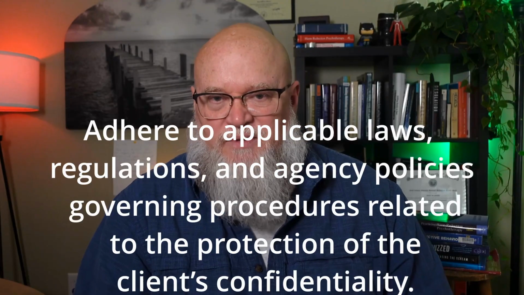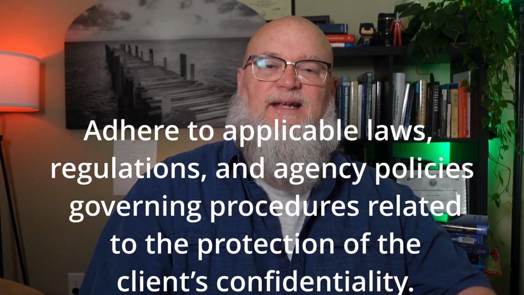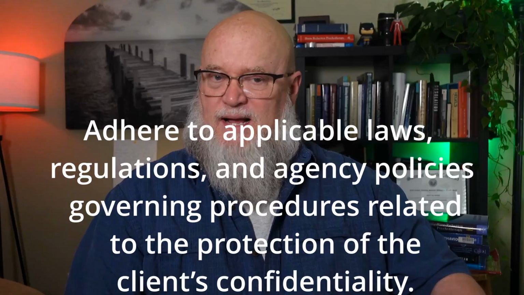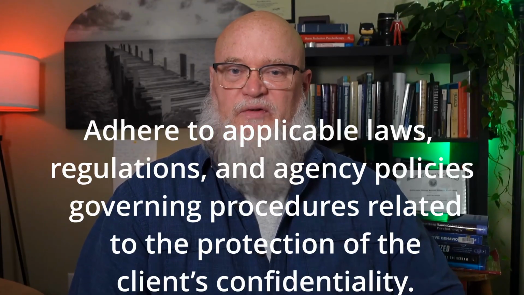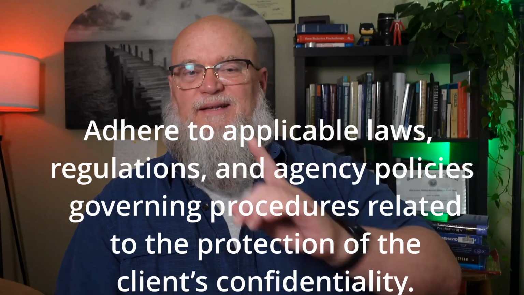Global criteria 4, adhere to applicable laws, regulations, and agency policies governing procedures related to the protection of the client's confidentiality. Referral never overrides confidentiality. We obtain signed releases of information, disclose the minimum necessary data, and follow HIPAA, 42 CFR, and agency policy.